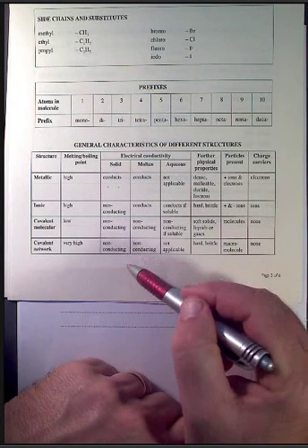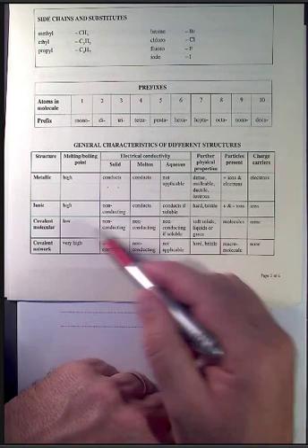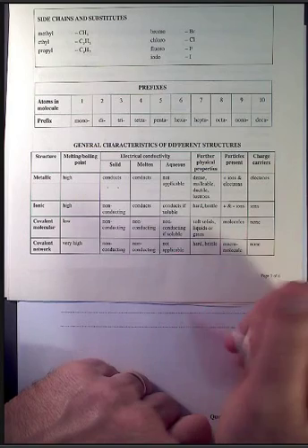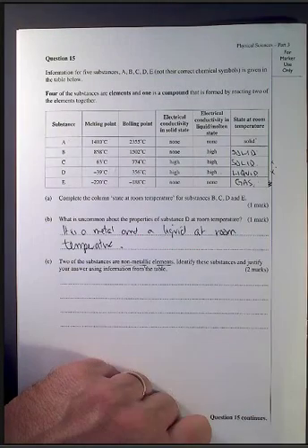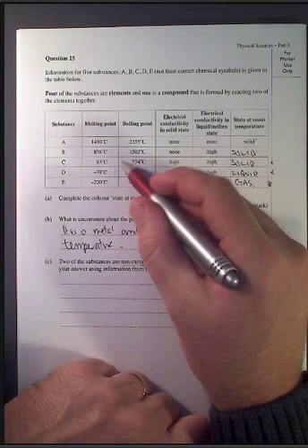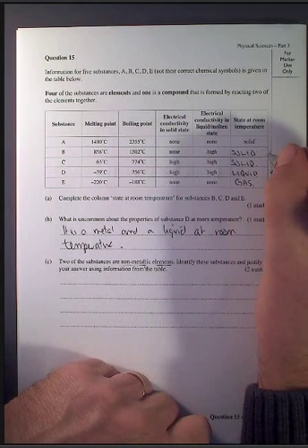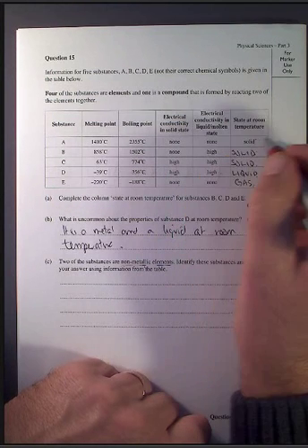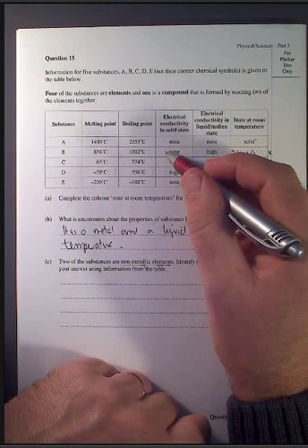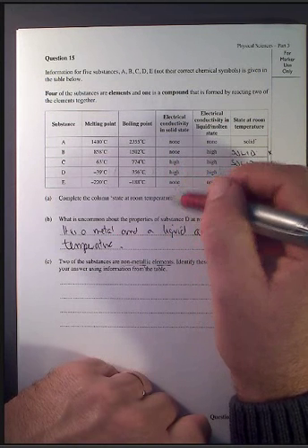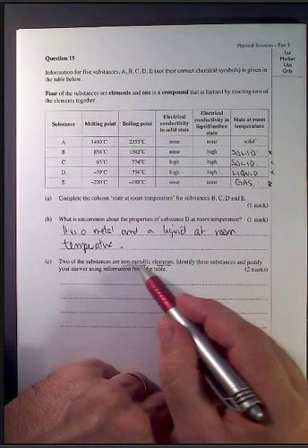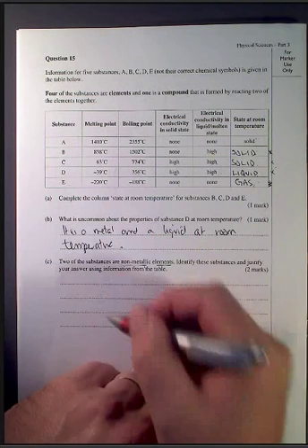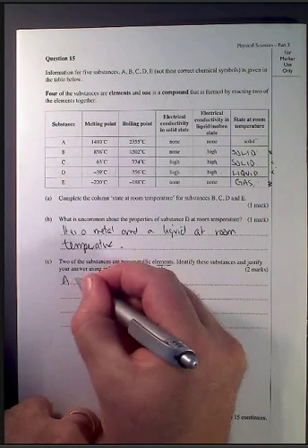So these ones are non-conducting and these ones are conducting. If you've got covalent molecular or covalent network, they are non-conducting at all times. So what that means is that B is more likely to be an ionic solid, which means that A and E are most likely to be the non-metallic elements. Okay, if they're non-metallic, then they don't conduct. Okay, so A and E.